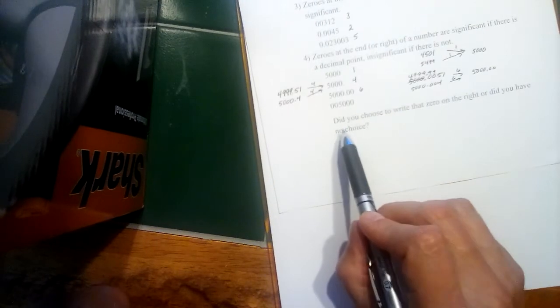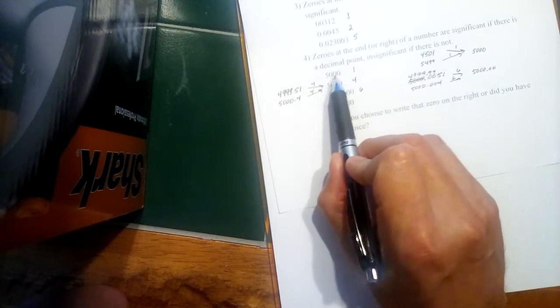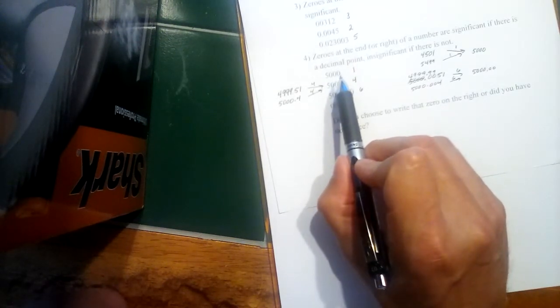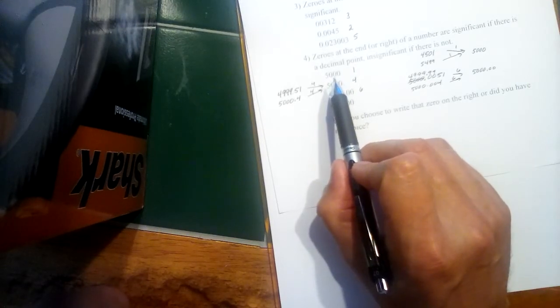And in terms of working in the lab, right, there's a useful idea here at the end, and this really only applies to rule number 4. So zeros to the right or at the end. Can you choose to write a 0, or do you have no choice of whether or not to write a 0? So the first 5,000 here, you can't take away those zeros without changing the value, right? If you take away those 3 zeros and just write 5, that's not the same as 5,000.